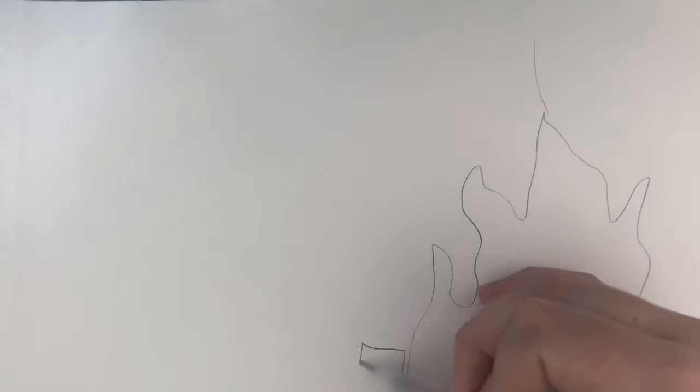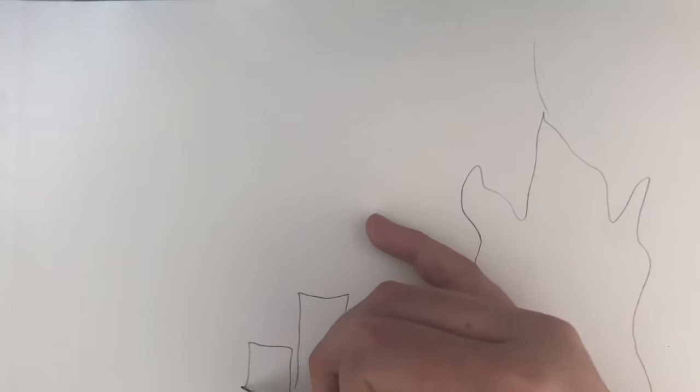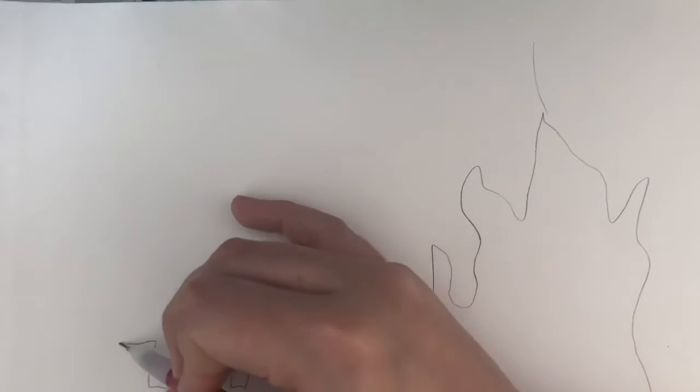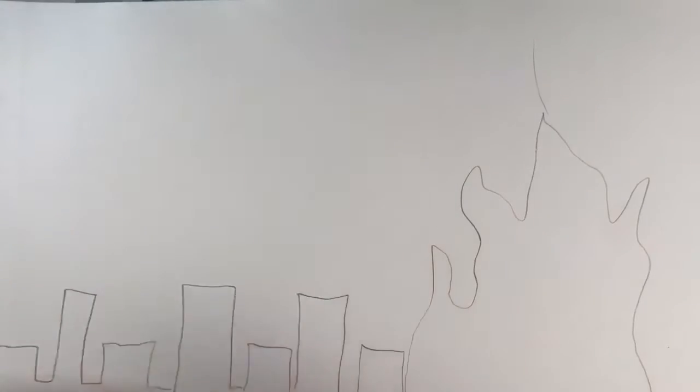So I'm gonna start off with my tree, and I'm just gonna kind of make it whirly, kind of like a fire, and I'm just gonna have that down there. And then I can have a little town next to it. I can just make some squares, I can make some boxes, and that can be my little village, right? I don't need to make it really big, okay? And that will be my little village.